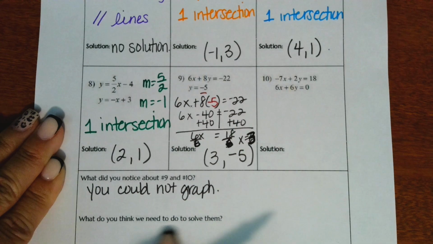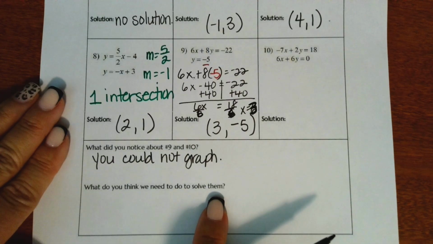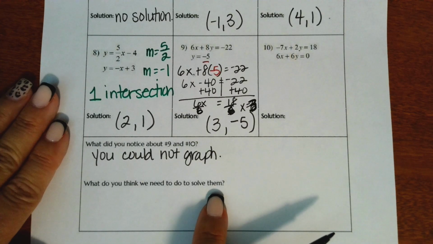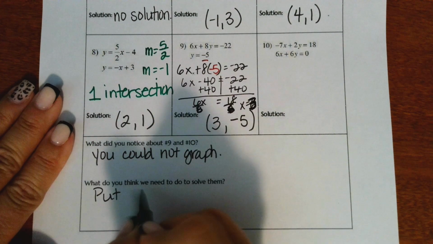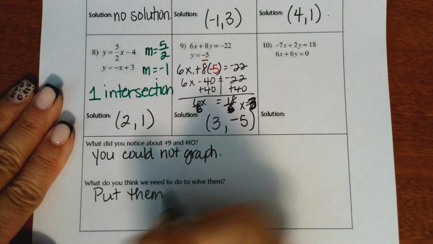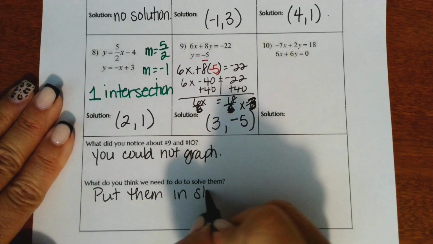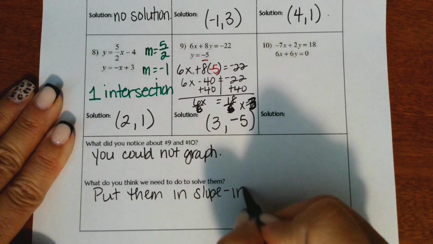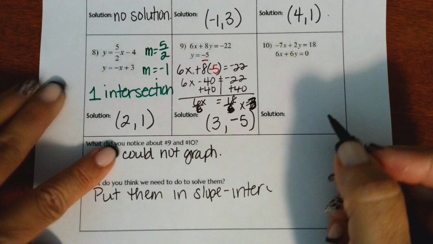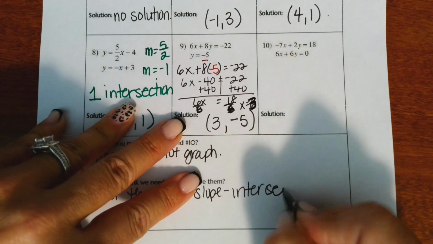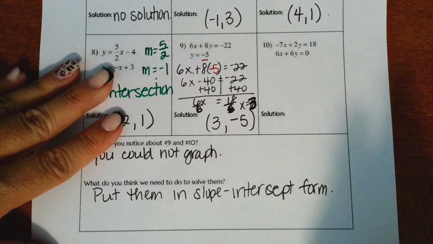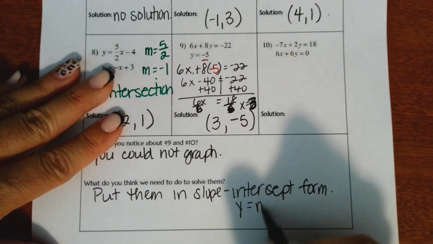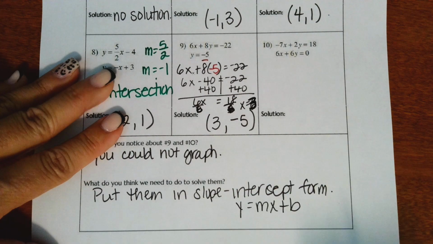So it says, what do you think we need to do to solve them? Okay, well, what do we need to do? We need to put them in slope-intercept form. Okay, again, that means we need to isolate y.